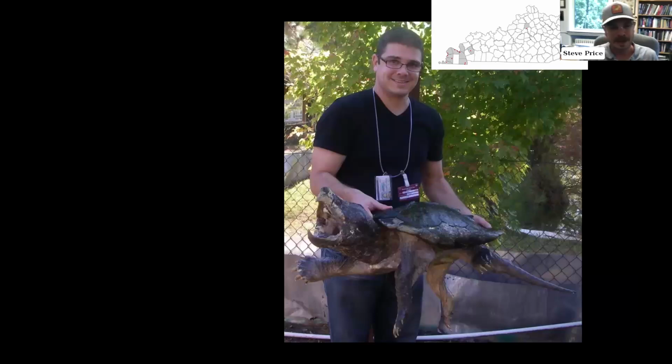Now, the alligator snapping turtle has a very limited distribution in Kentucky, found mostly in the western part of the state. This one up near Frankfort was found a few years ago. We're not sure if it was released or if it naturally occurred there, but most observations occur in the western part of the state.